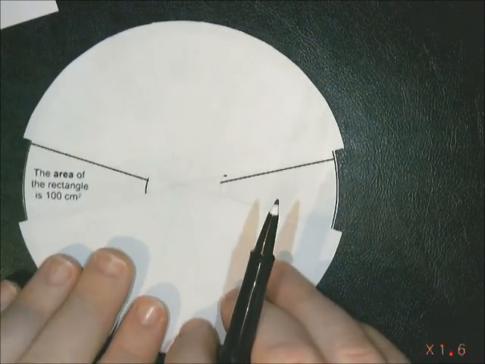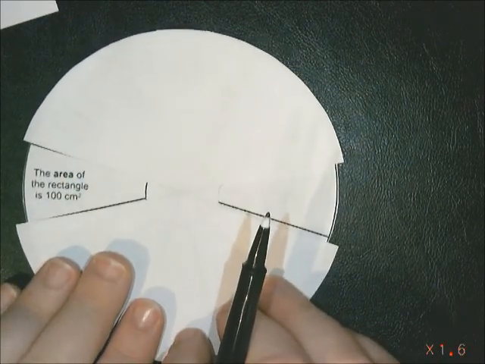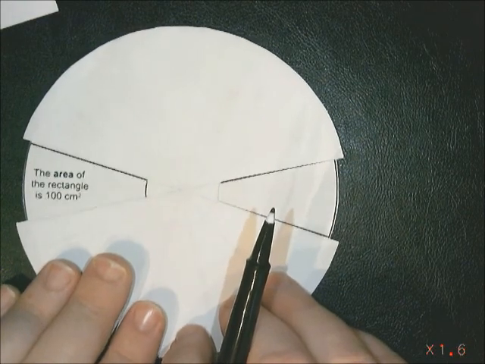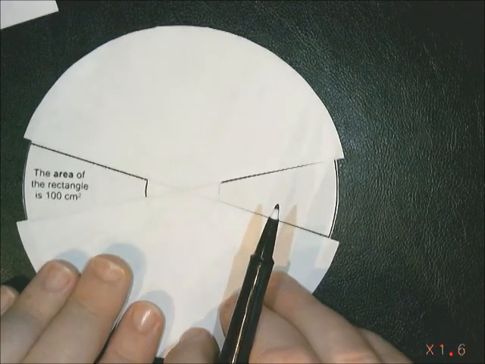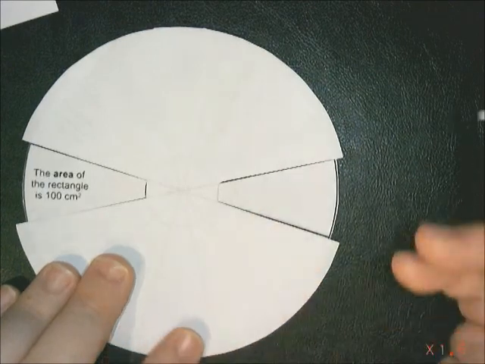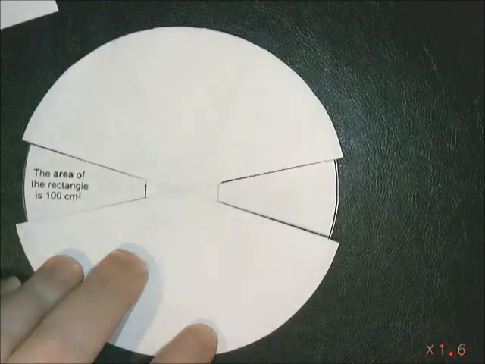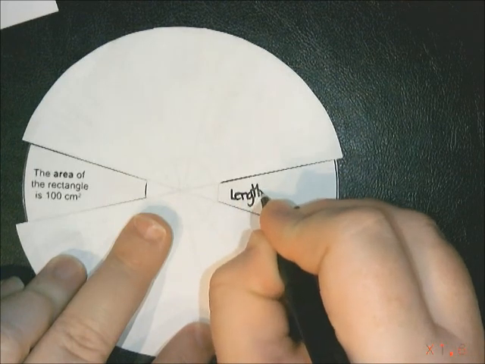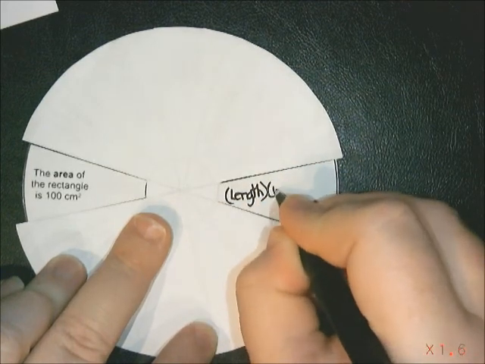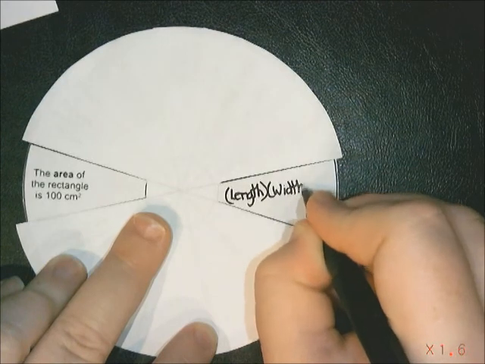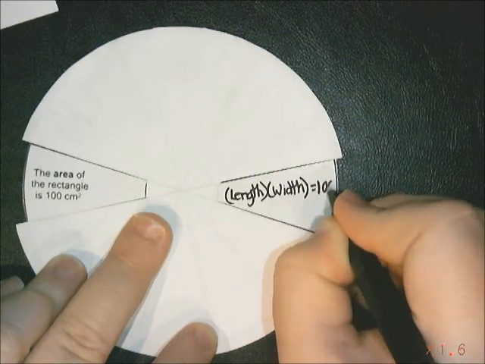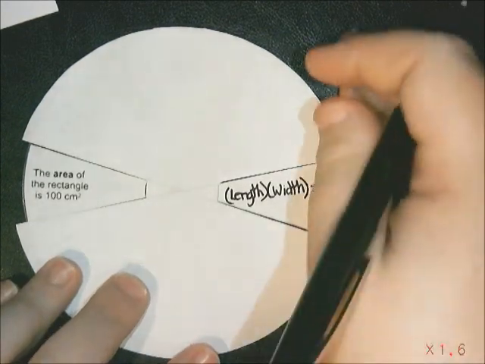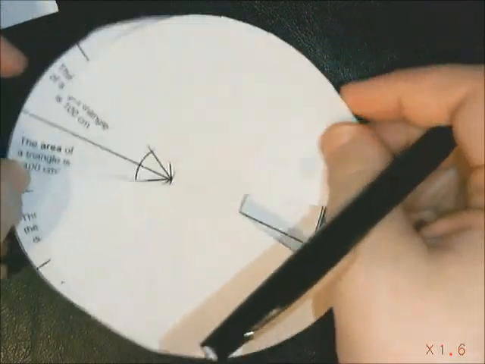The area of the rectangle is 100 centimeters squared. So area of a rectangle, you can use your formula sheet, or maybe you just remember area equals length times width. So the length times the width equals 100. Okay. All right, do the next one.